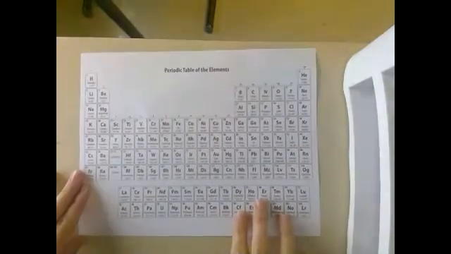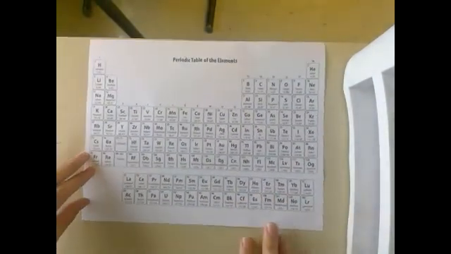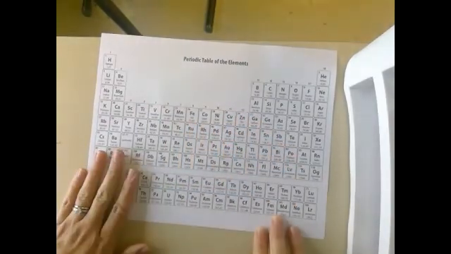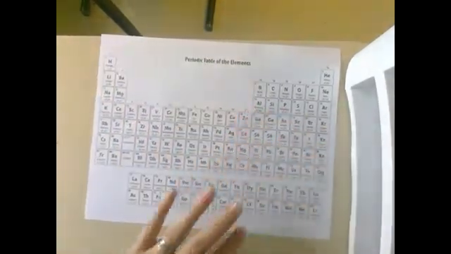When we're talking about elements, this is called our periodic table of elements. There are 118 elements in the world, and this table lists all of them.